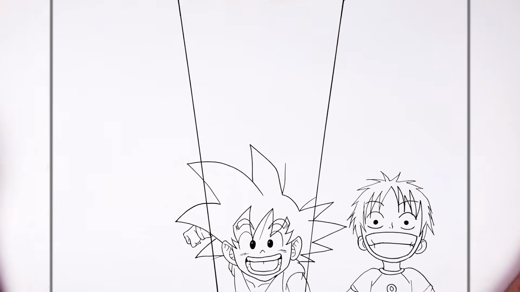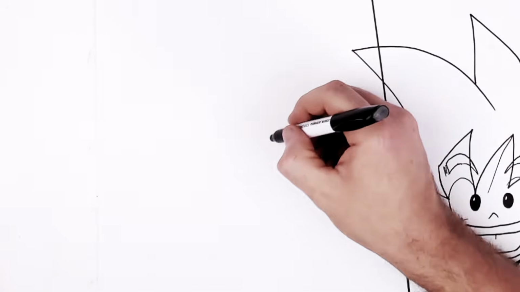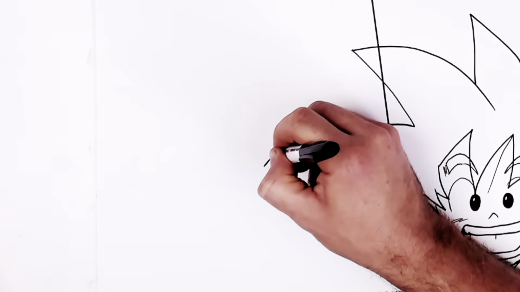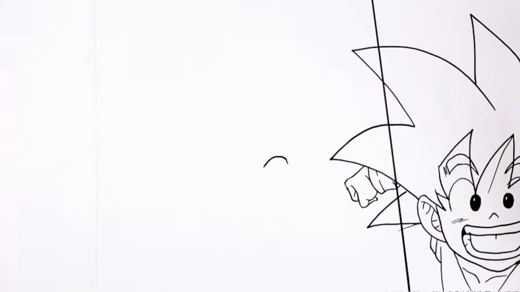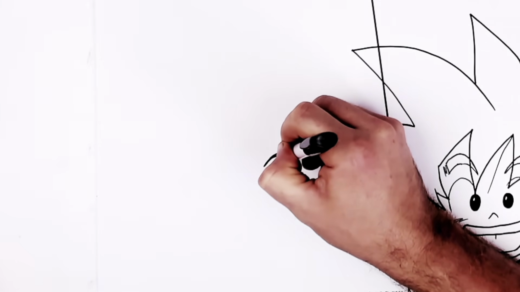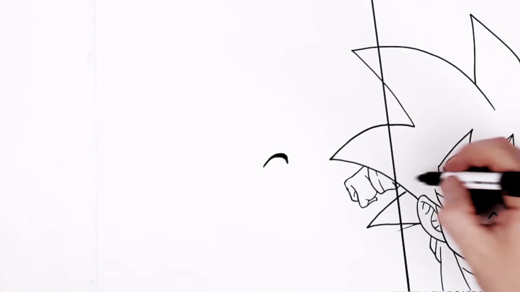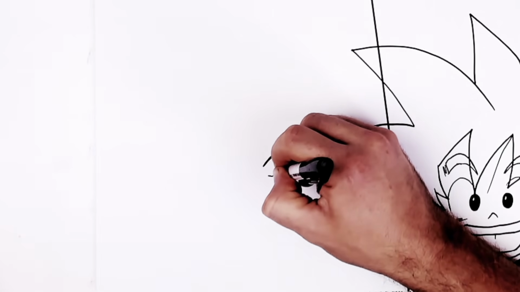Right, so Naruto over the other side. Kid Naruto. So let's go Naruto style eyes, right? Curving over that way. Darken it up, kind of. Right. And then his bottom eyelid there.